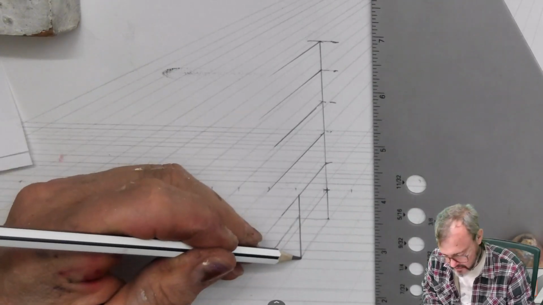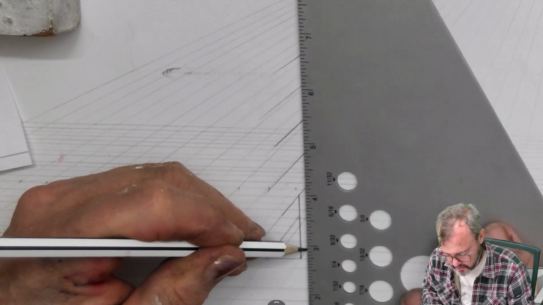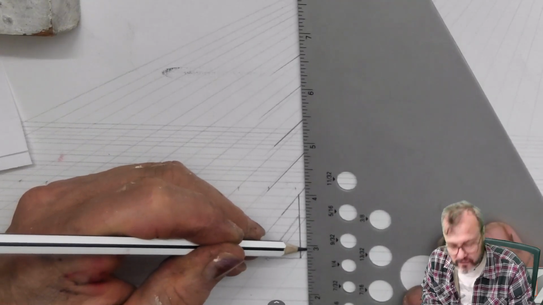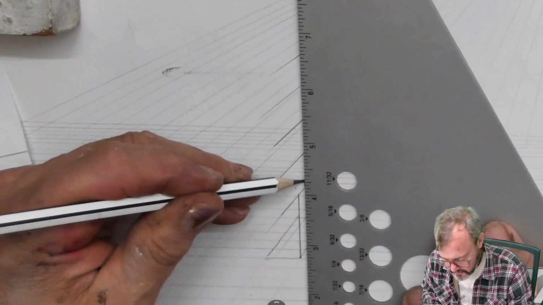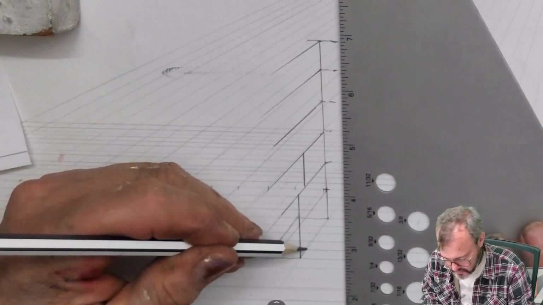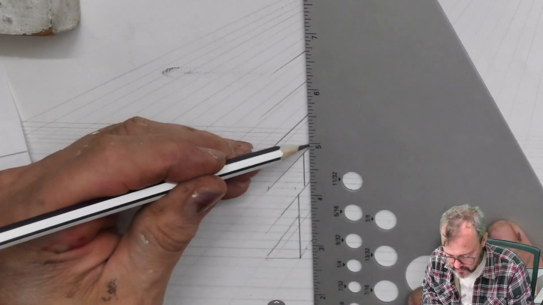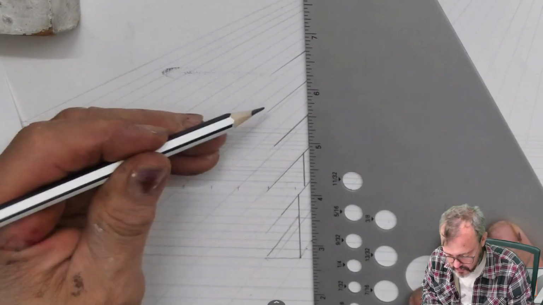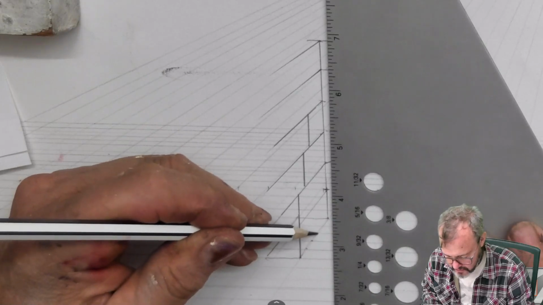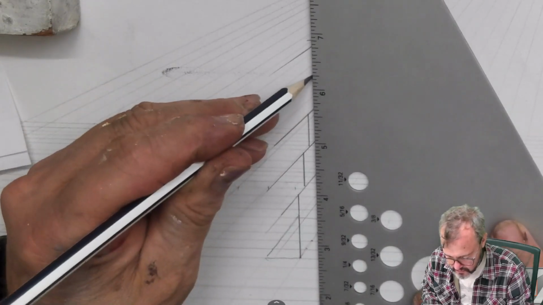Now I'm going on the ground. I'm going to go back 1 inch, mark my point, slide my triangle over, and go straight up 1 at that level. Then I'm going to go back 1 more unit and straight up 1 there. 1 more.